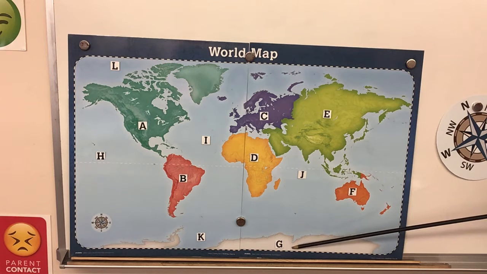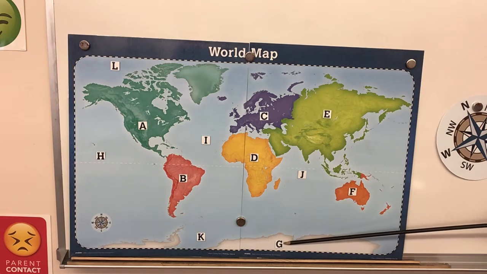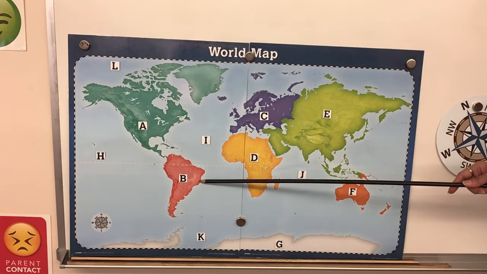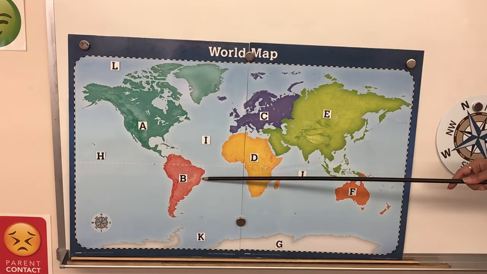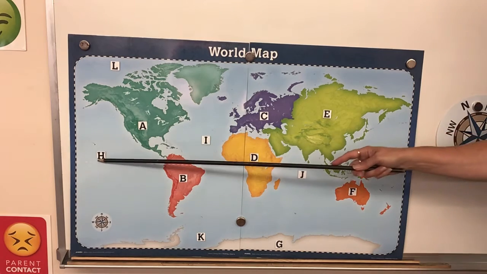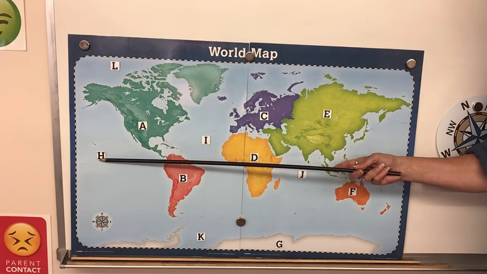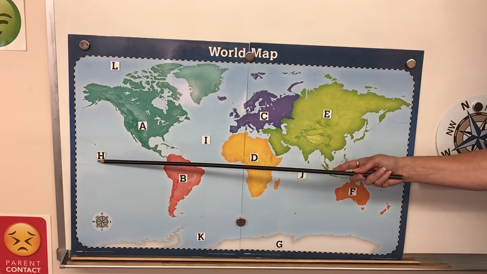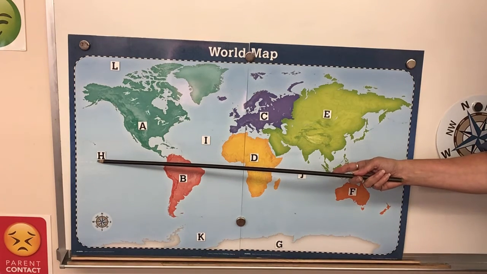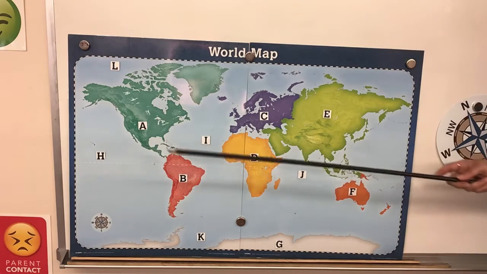Letter G. Dane. Letter G. Brantley. Antarctica. Letter B. Vienna. South America. All right. Letter H. Allison. Southern. No. Letter H. Pacific Ocean.